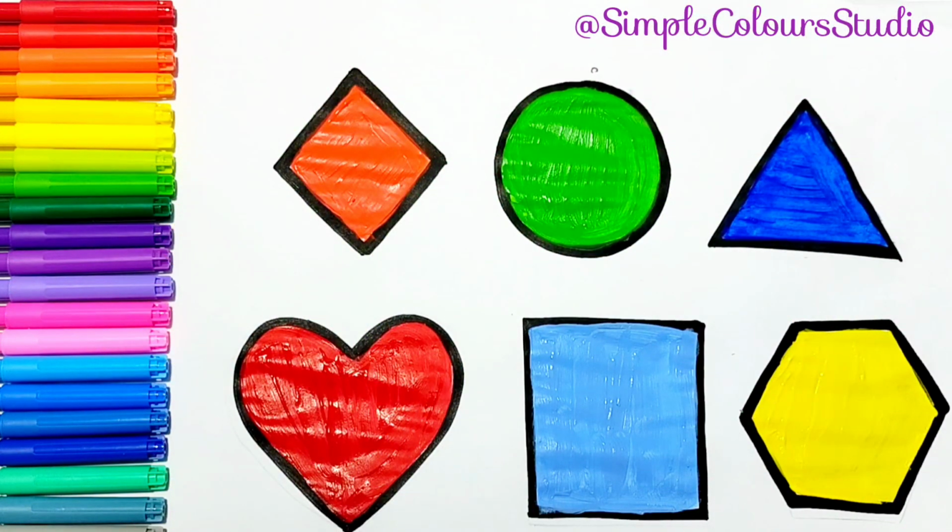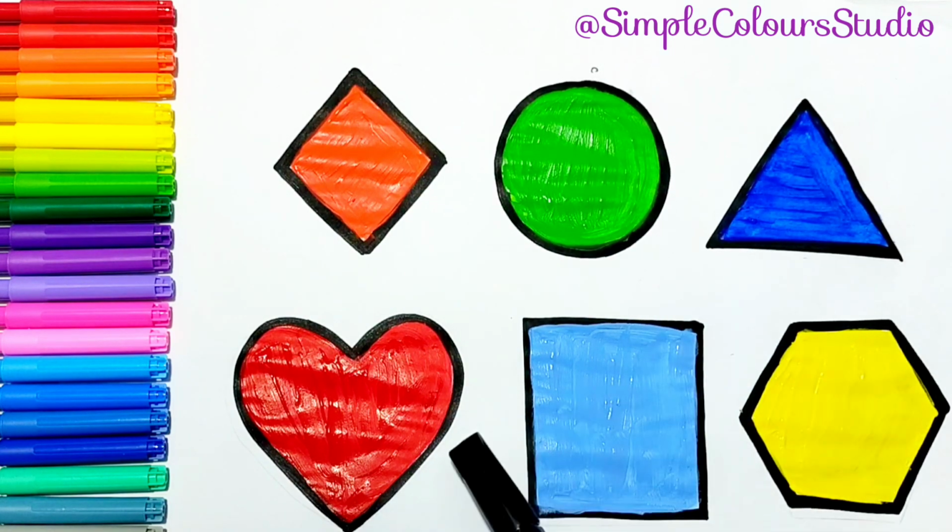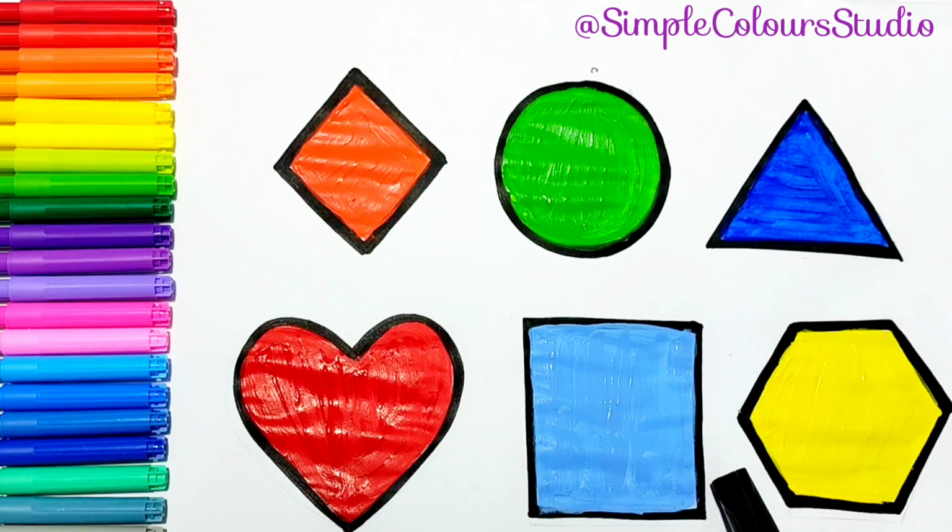Let's repeat. Diamond, circle, triangle, heart, square, hexagon.